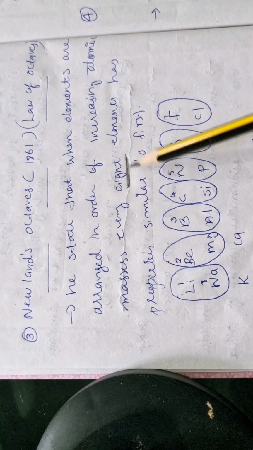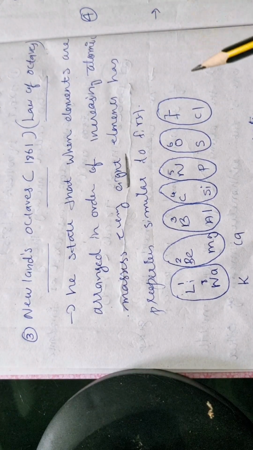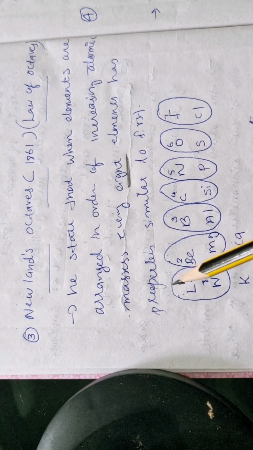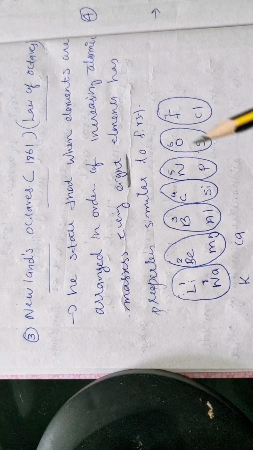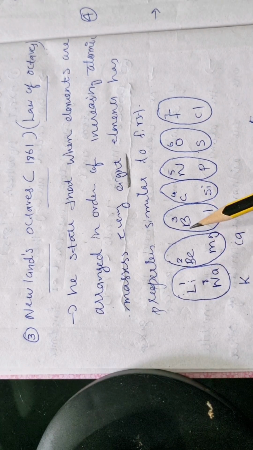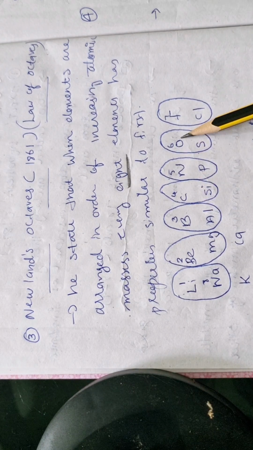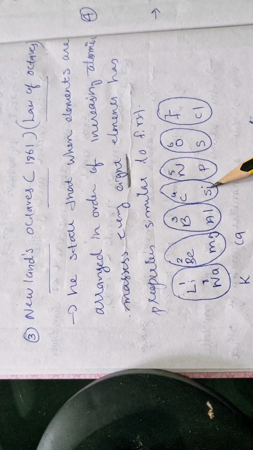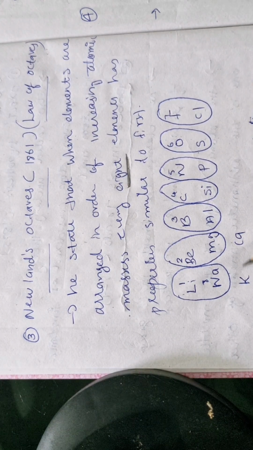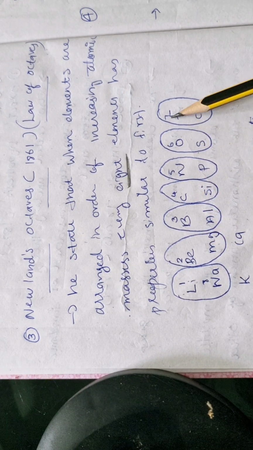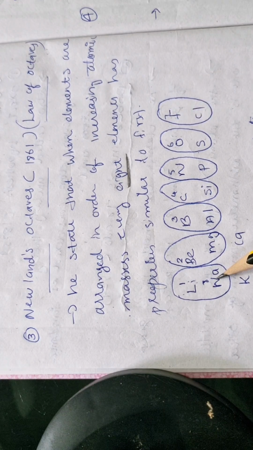So he said that every element after 8 has the same property as the first one. For example, lithium, beryllium, boron, carbon, nitrogen, oxygen and fluorine, and sodium, magnesium, aluminium, silicon, phosphorus, sulfur, chlorine, potassium, calcium. Here lithium is the first one, then second, third, fourth, fifth, sixth, seventh. After the seventh, what came? Sodium.